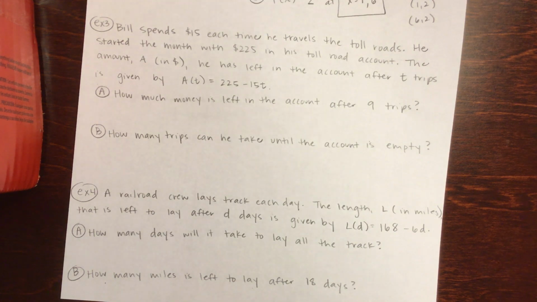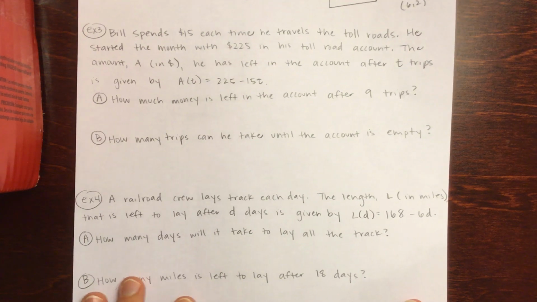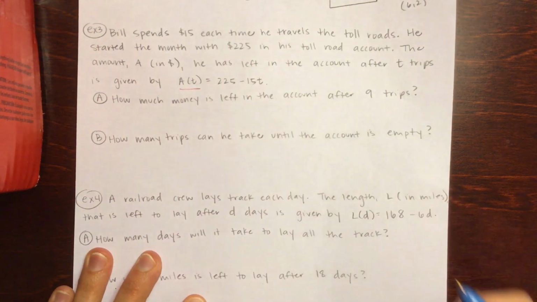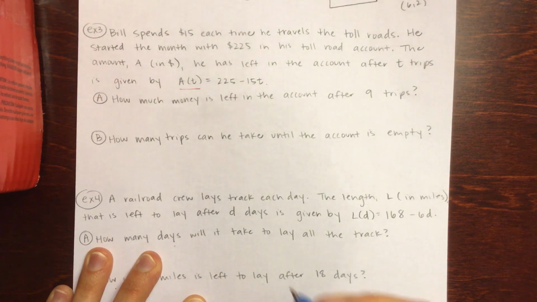Before we even get to the questions here, it really helps you to pay attention to your units. What are the A, what are the x units, and what are the y units? All right, so we are told instead of f of x, we use A of t. So my entire equation is this A equation. Well, what is A?